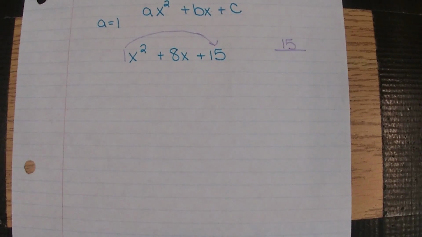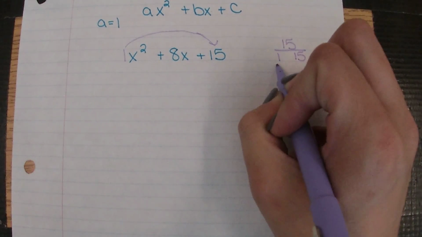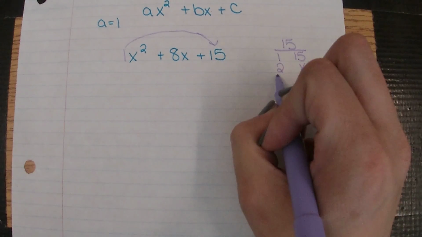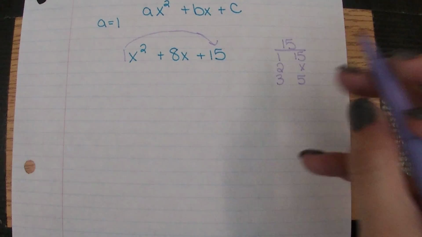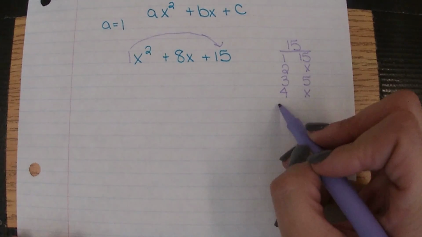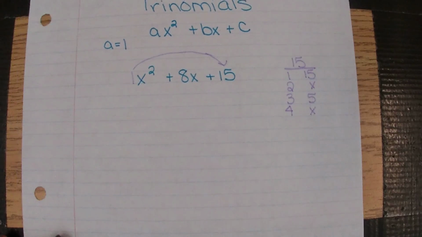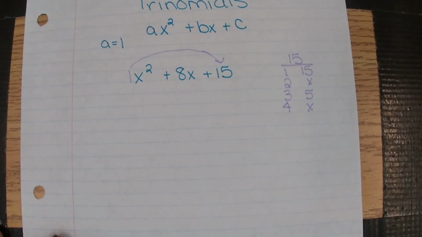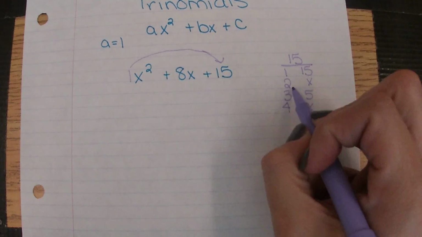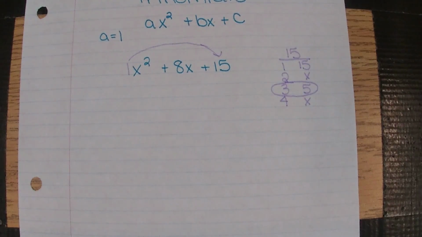And again, just like before, we'll start listing our sets. So 1 times 15, 2 times nothing, 3 times 5, 4 times nothing. Our next number that we would write down would be 5, but 5 is already over here. Everything is positive, so everything is positive. We want to find the set that will add up to 8. So when we go down and we start adding, that's going to be a 3 plus a 5.